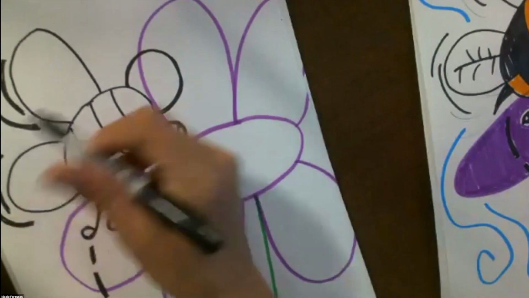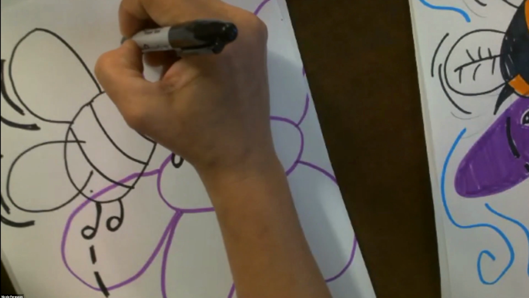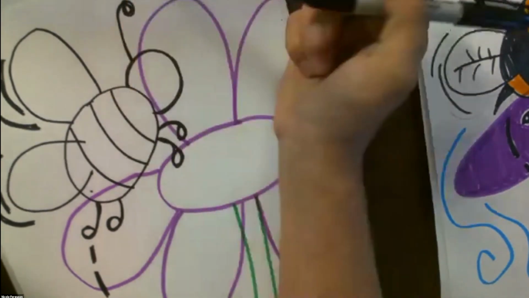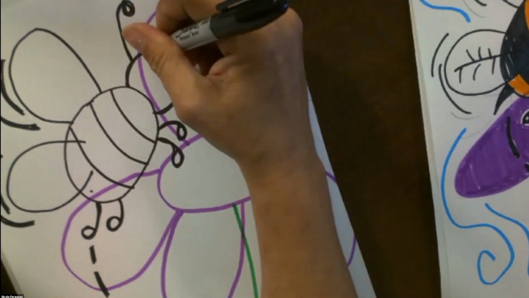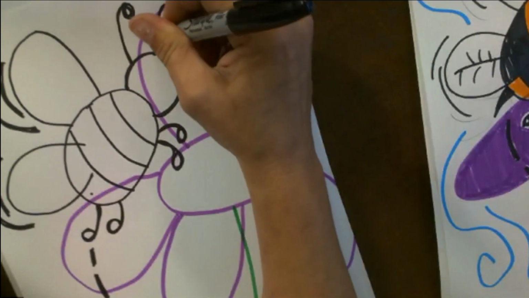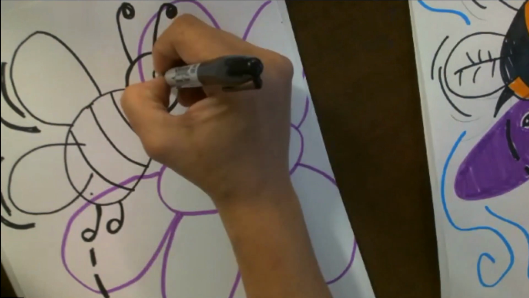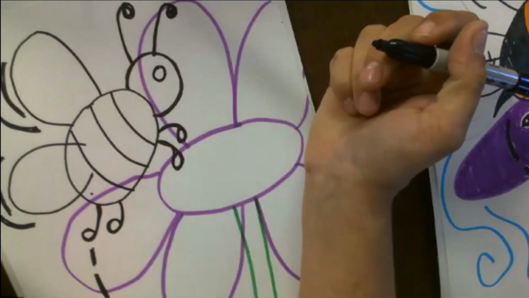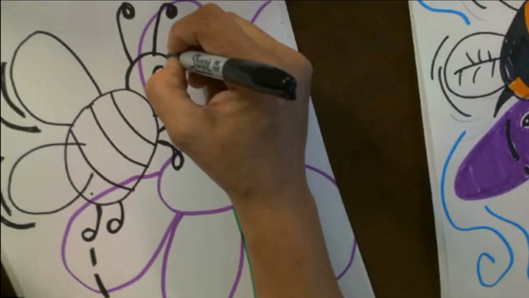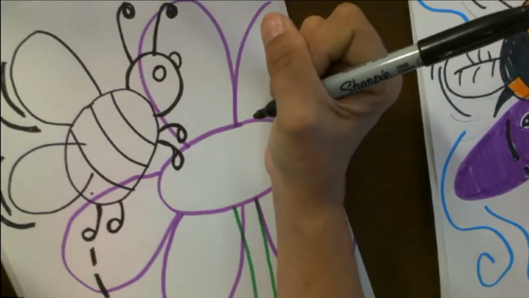And then now, because we are kind of getting into the details, I think I need to give my bee some antenna. Kind of curly little antenna. So there's 1. Give my bee number 2. And I want to give my bee an eye. I'm going to do a circle. And another circle for the eye. Okay.